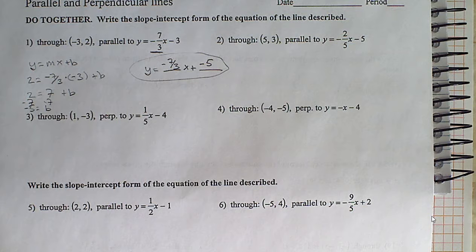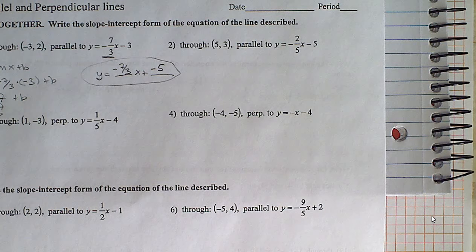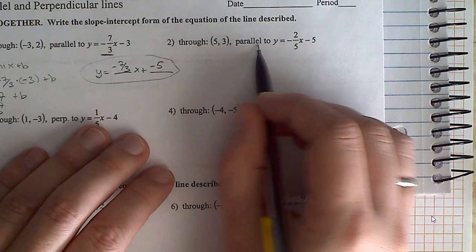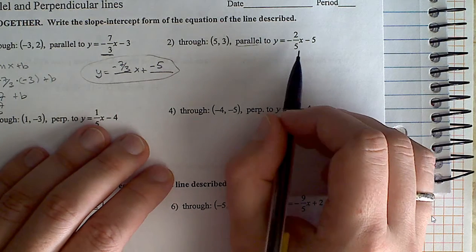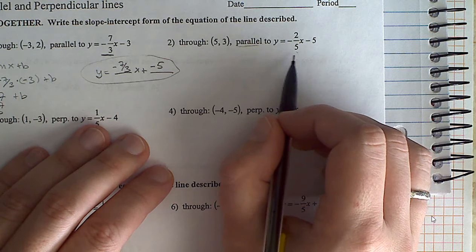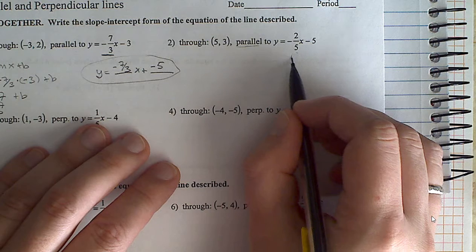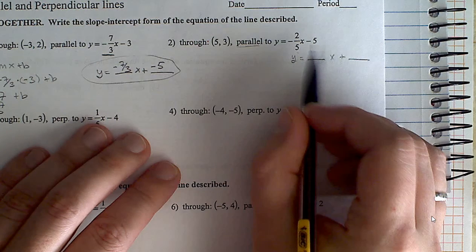All right, let's look at number 2. Through the point 5, 3, parallel to -2/5x minus 5. So parallel means that we need to do the exact same slope or opposite reciprocal slope. Equal. So our answer is going to look like y equals blobbity bloop x plus bloop. So I'm going to take the -2/5 and put it in here. We're halfway to our answer.